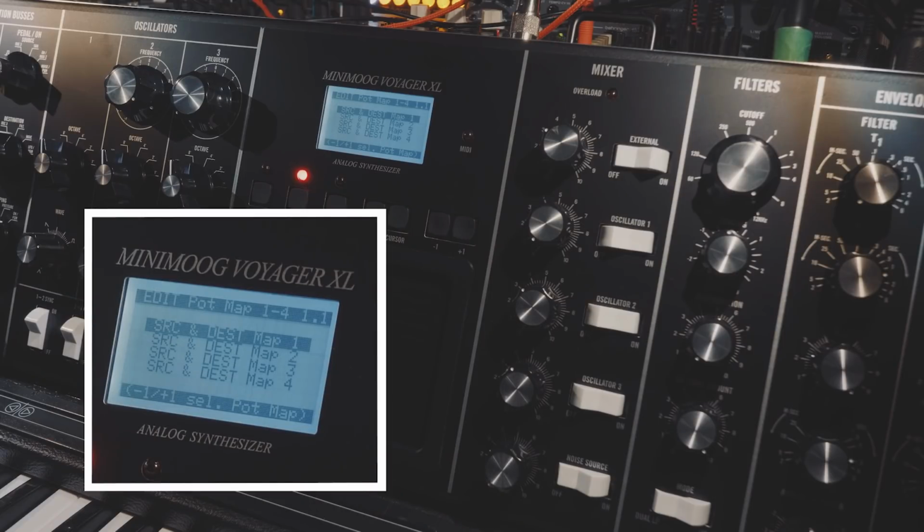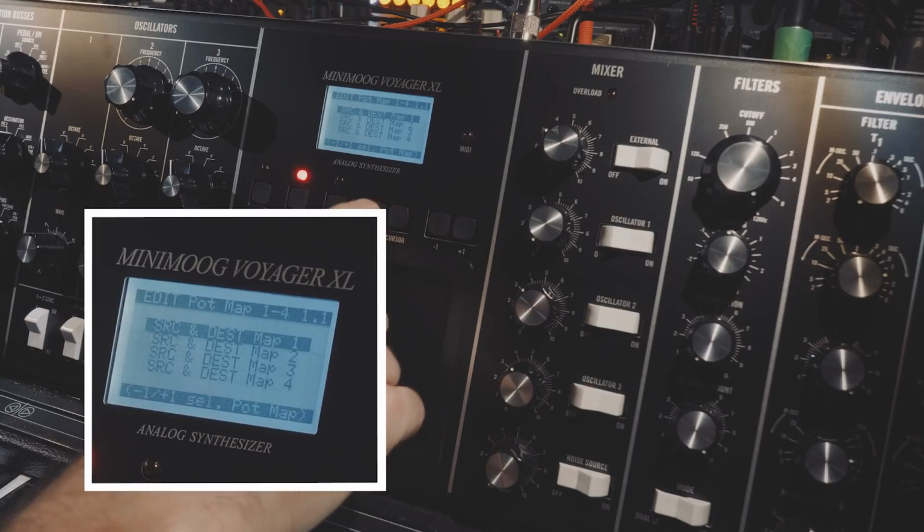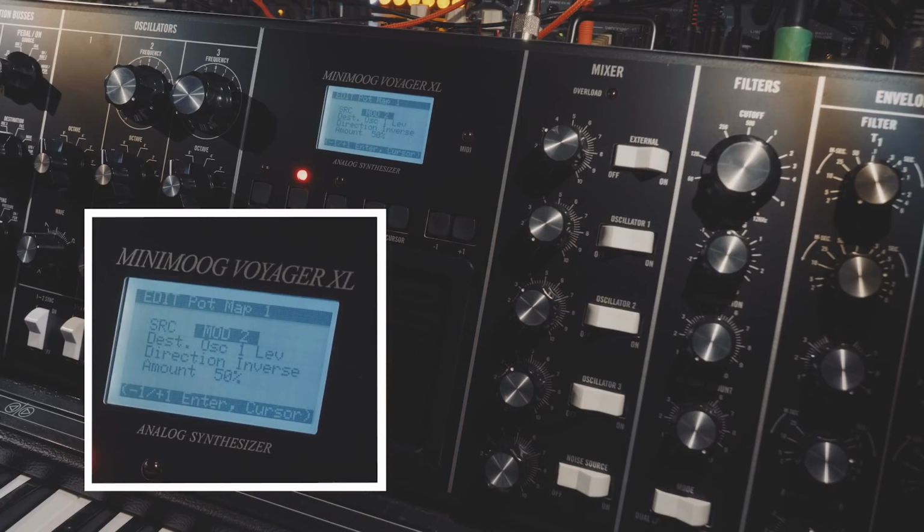So I've basically got three mappings that are utilizing those Mod 1 and Mod 2 CV inputs. The first mapping here is using Mod 2, which has got the triangle wave of the LFO plugged into it. I'm using that as the source to control the level of oscillator number 1.